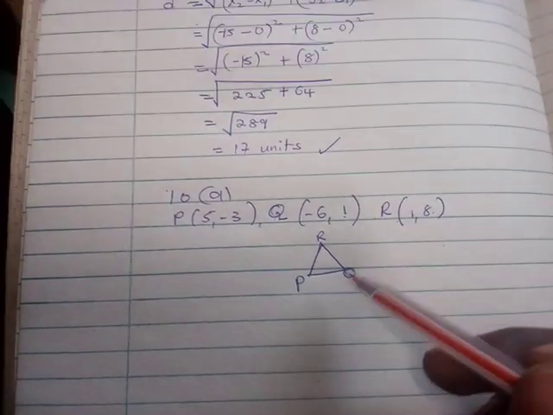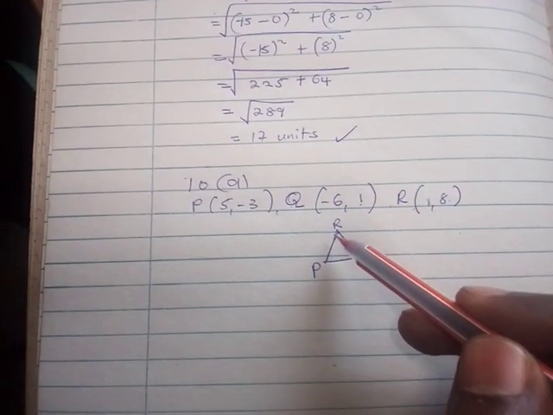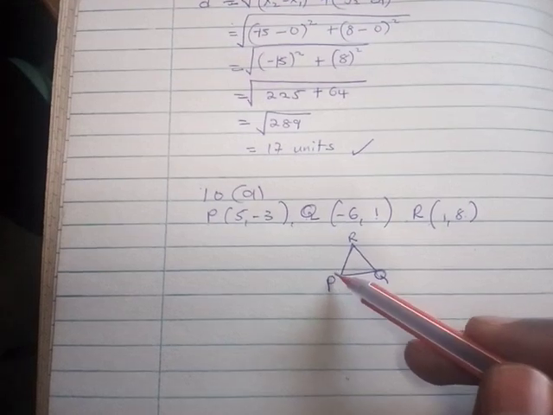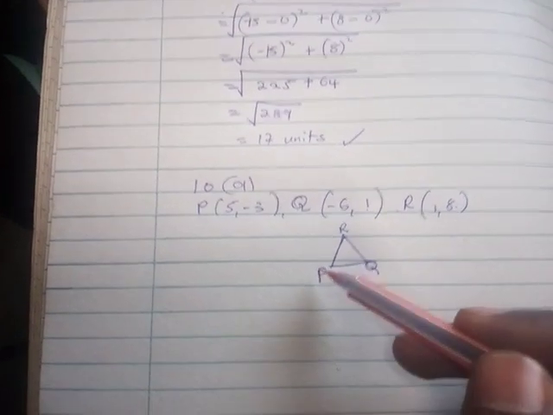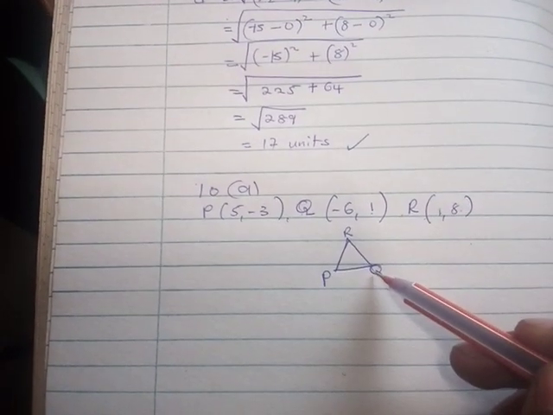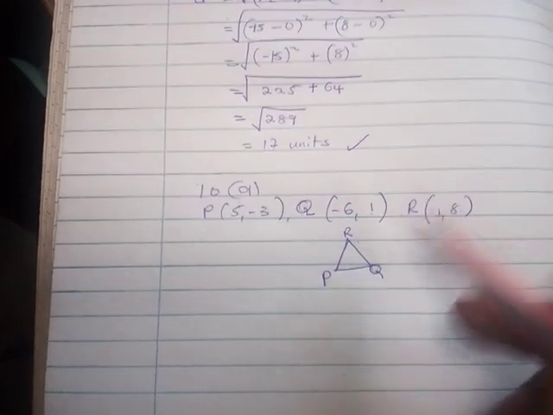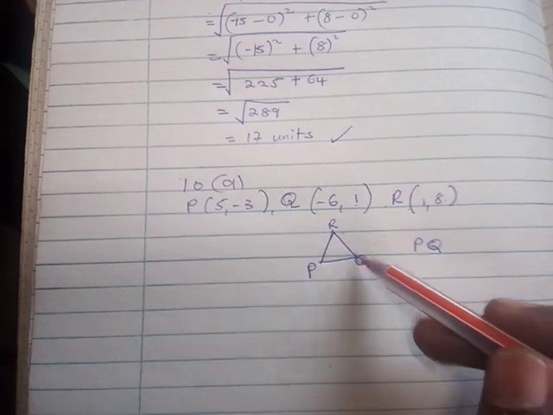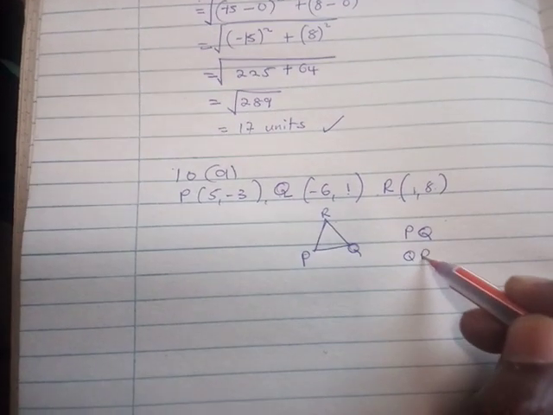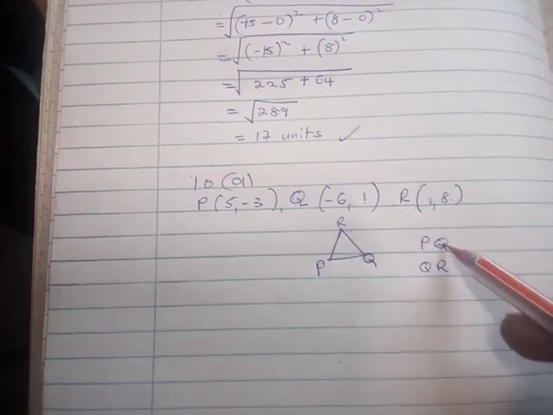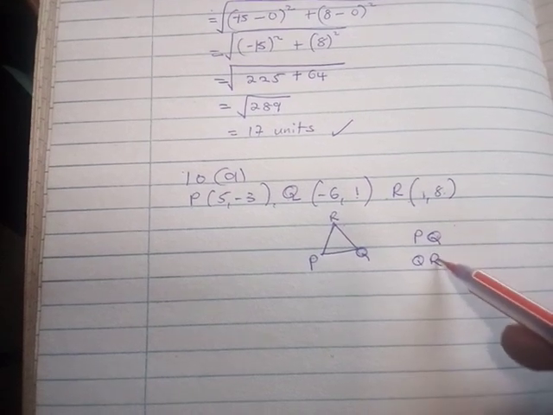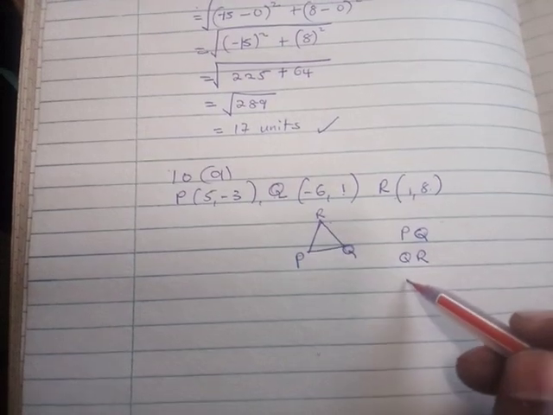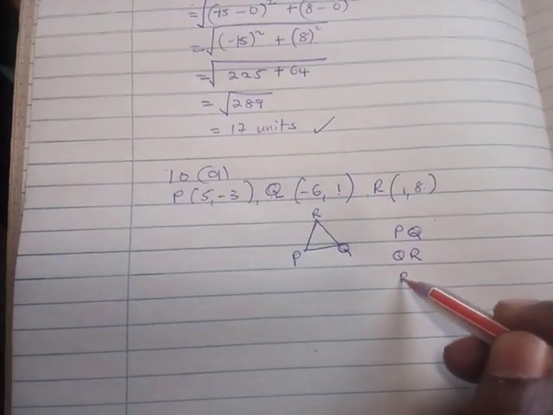For a triangle to be a triangle, when we get the sum of two distances, say distance PQ and distance QR, the sum of these two distances should be greater than the distance of the remaining side.